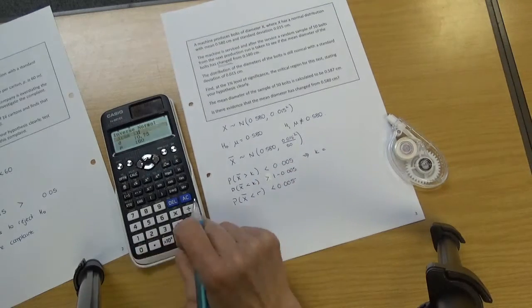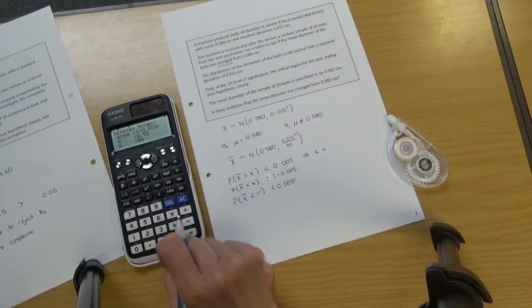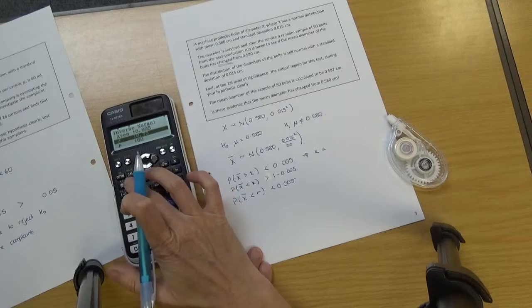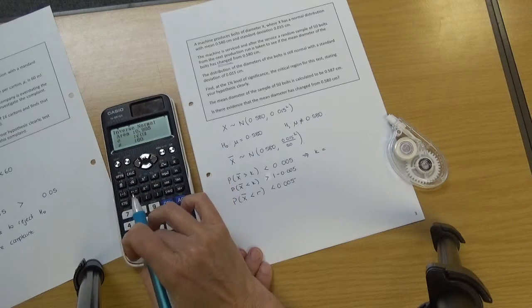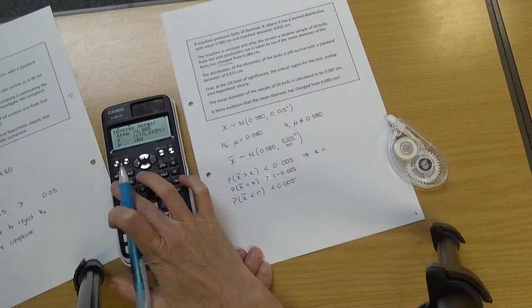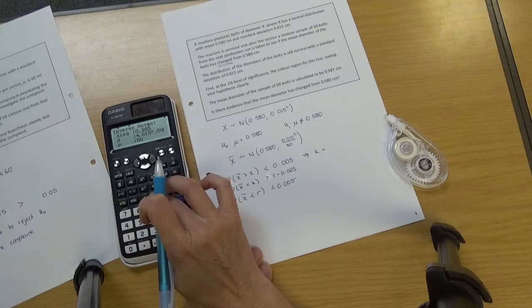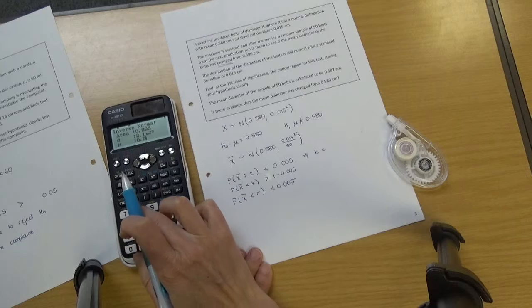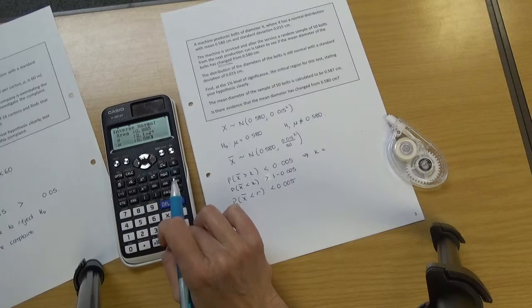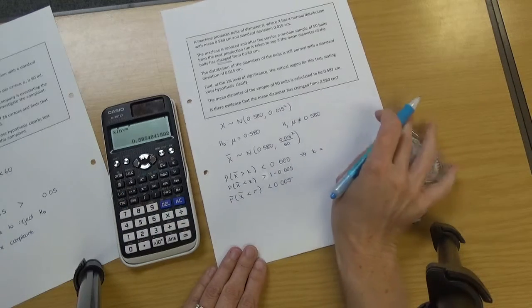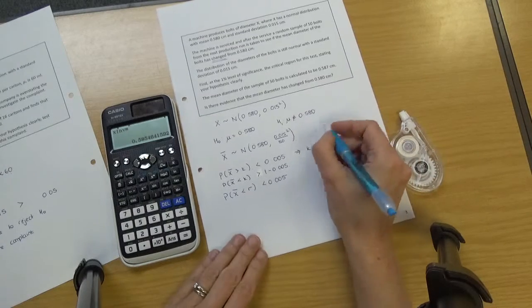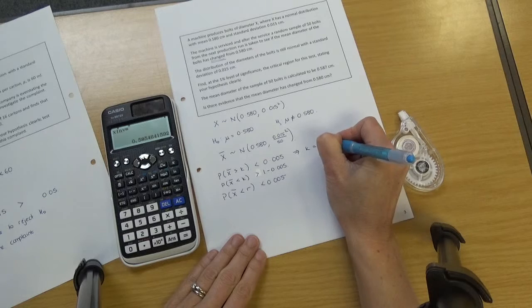So the area is 1 minus. Sigma is the square root of 0.015 squared over 50. And the mean is 0.580. And it tells me that the K value is 0.5855.